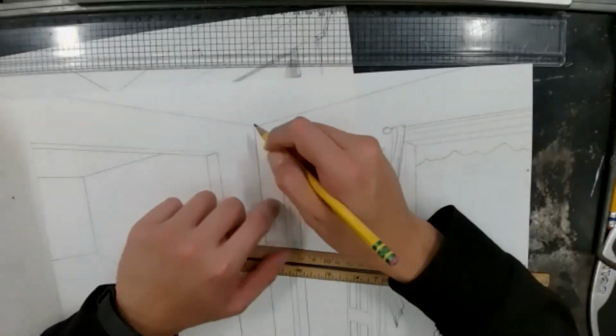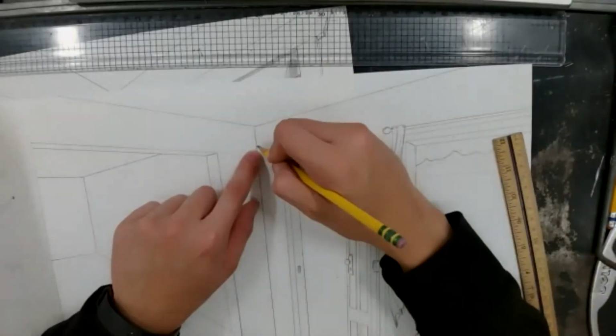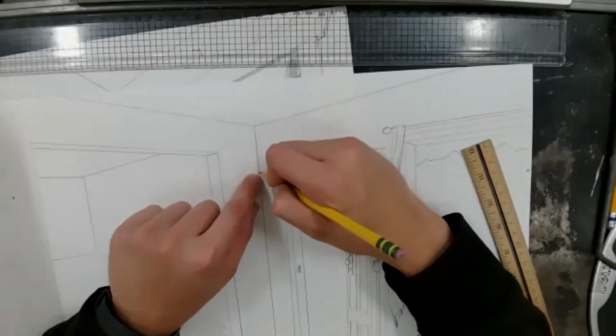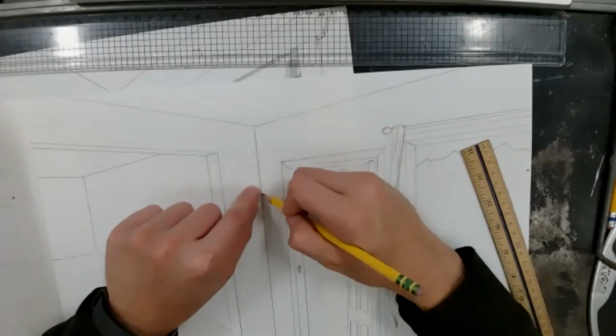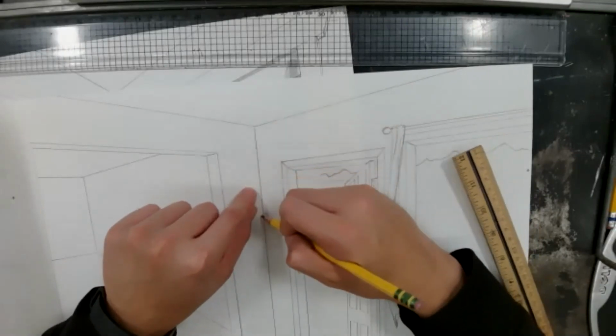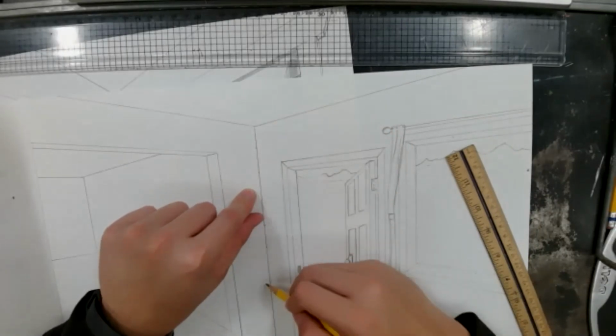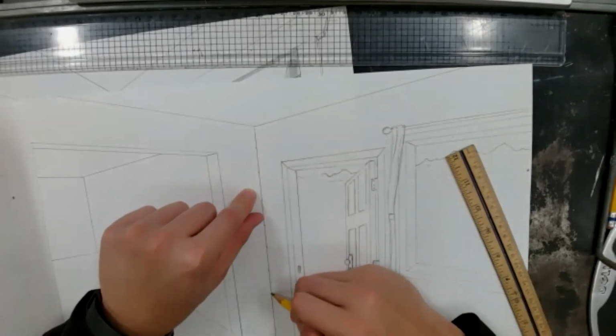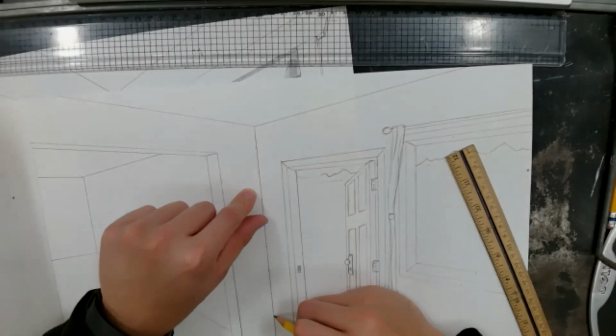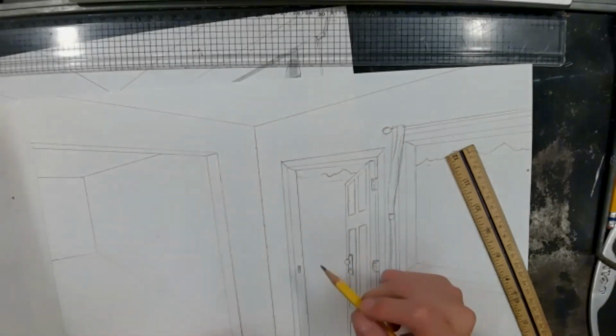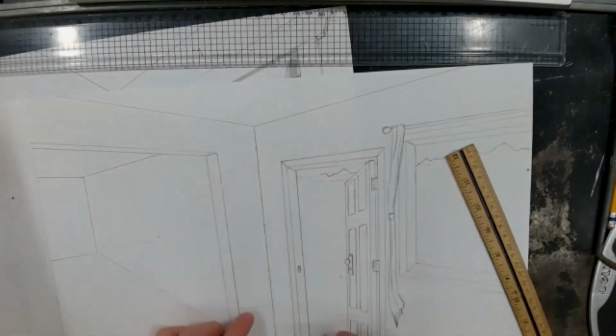So I'm first going to mark where I want my logs, how big I want them. So I want it that big. And I want similar size logs. So I'm keeping it the same size as I mark. Okay, so they're all the same size.